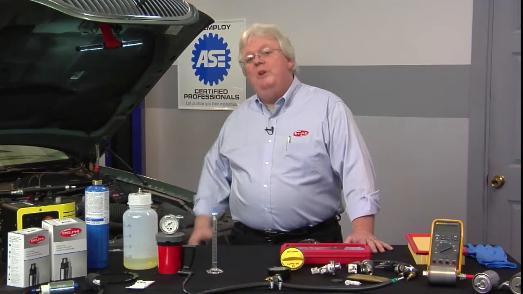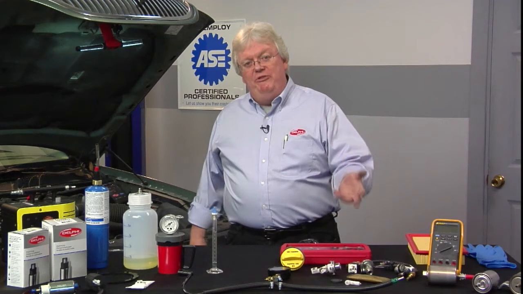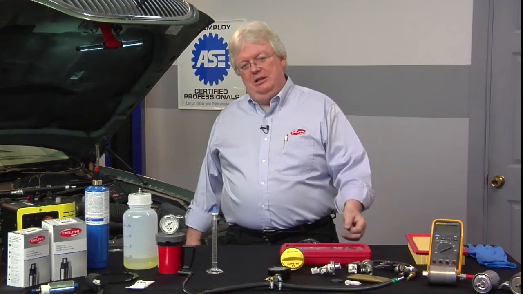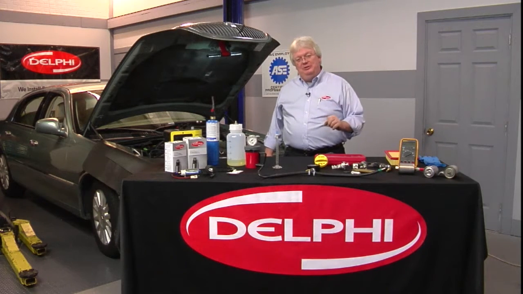Mid-2000s Lincoln here with the mass airflow sensor. We're going to do some classic mass airflow equipped vehicle fuel trim testing here. A couple problems bugged. One of them is going to be lean. We're going to see that first. The other one's going to be rich.